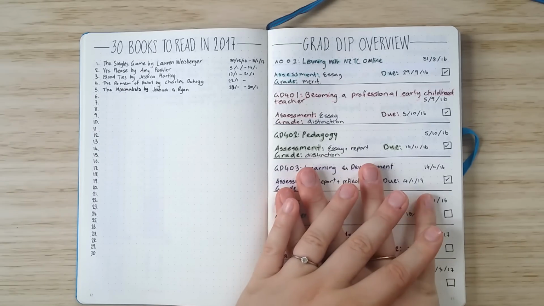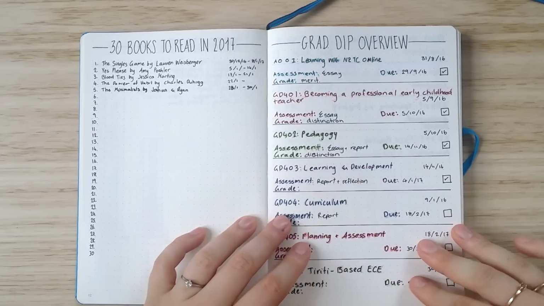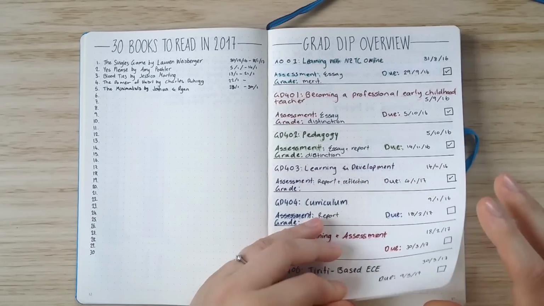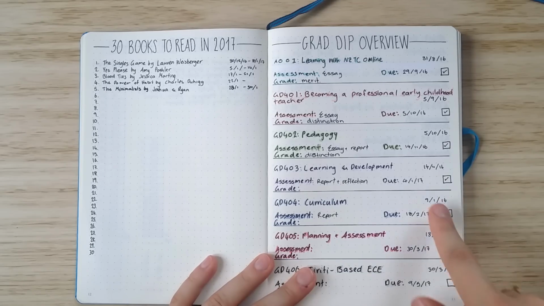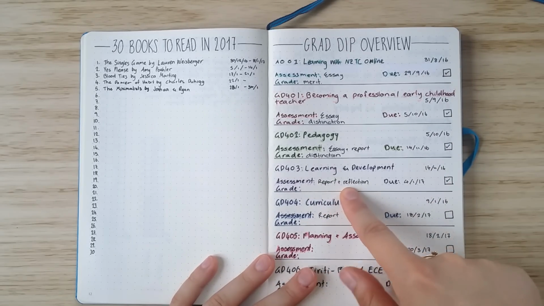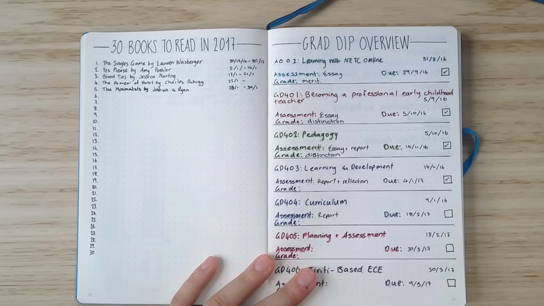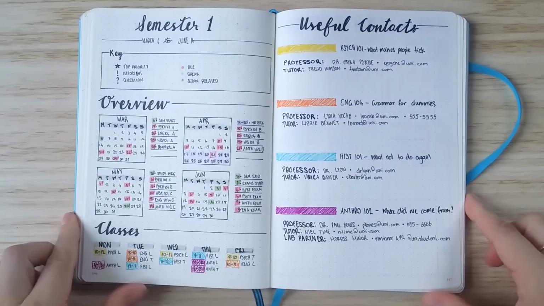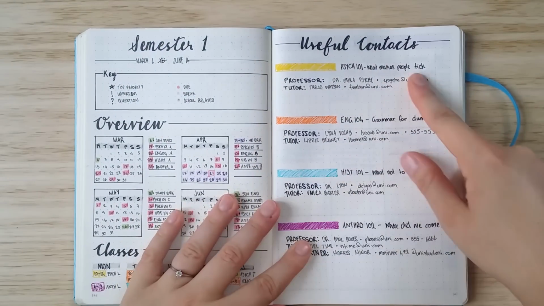This was a lot simpler than the degree plans that I remember doing several years ago. It also serves as a checklist, so every time that I complete a course, it gets a tick, and then whenever I get my grade back, I just pop it in down here. Another thing that I wanted to show you was having a spread for useful contacts for your semester.